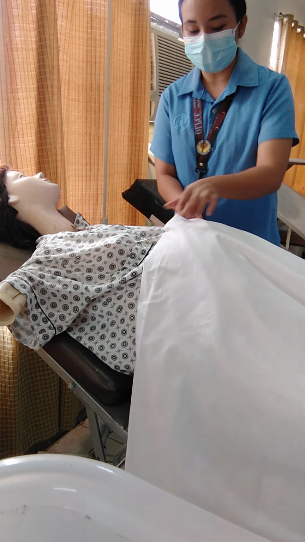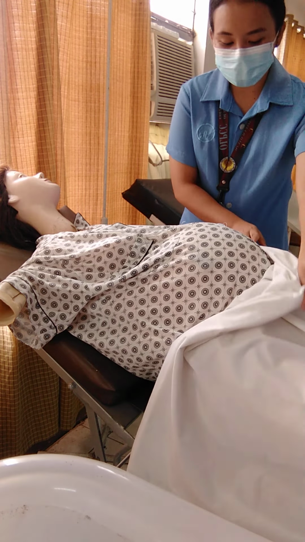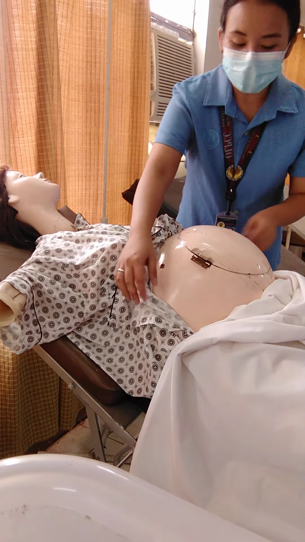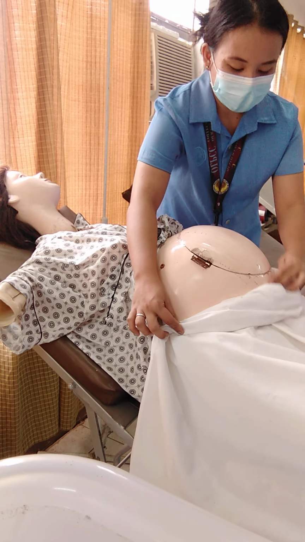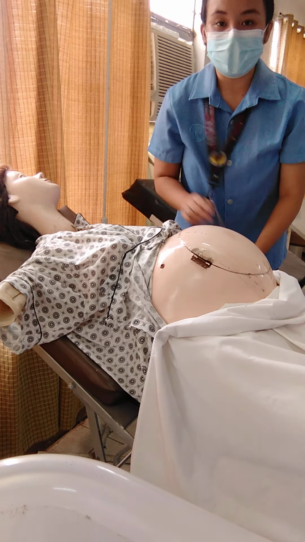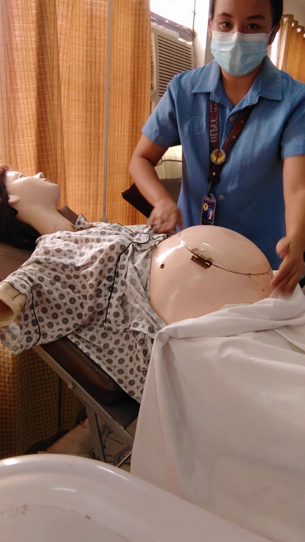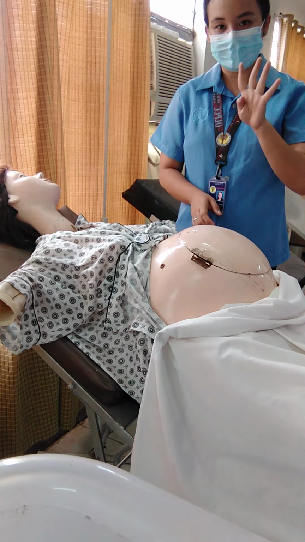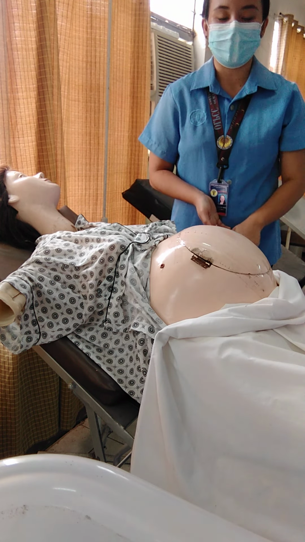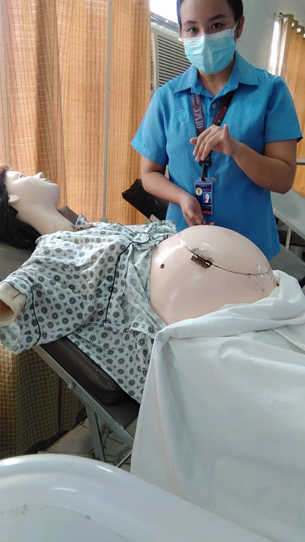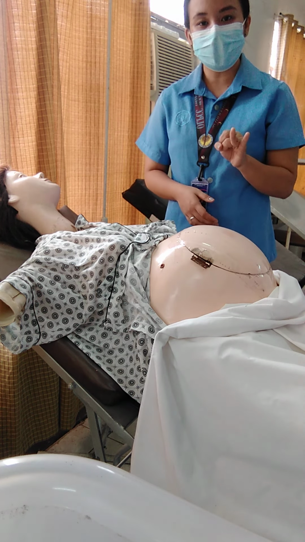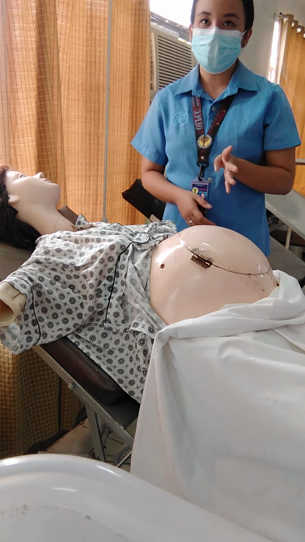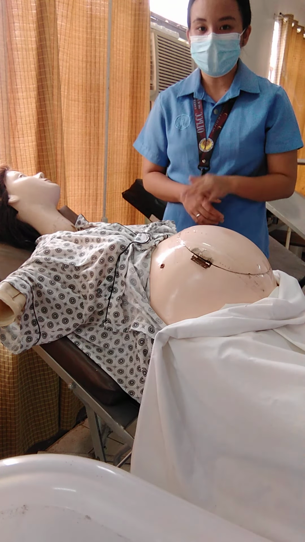So now, we're going to expose the body parts of the patient that we're going to assess. Make sure that you only expose the area or the abdomen that you're going to palpate, okay, to ensure the patient's privacy. So we have four procedures in the Leopold's maneuver. We have the fundal grip, the second one is the umbilical grip, the third one is the pollex grip, and the fourth one is the pelvic grip.